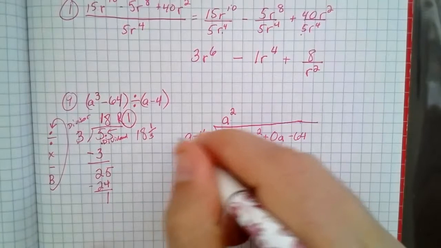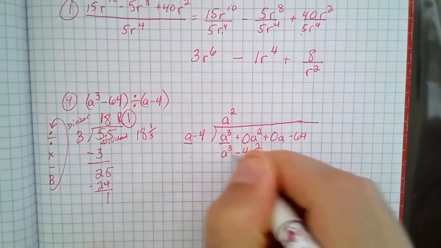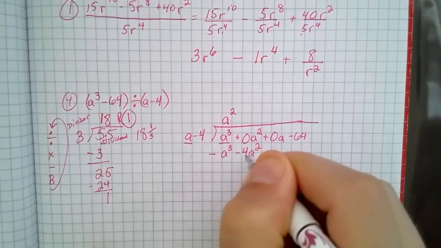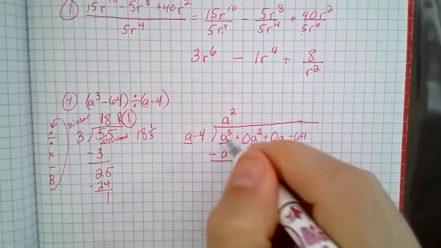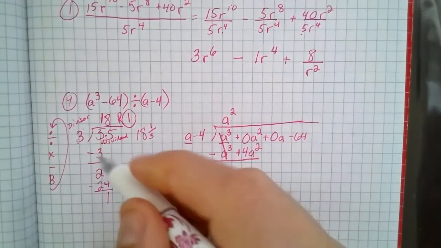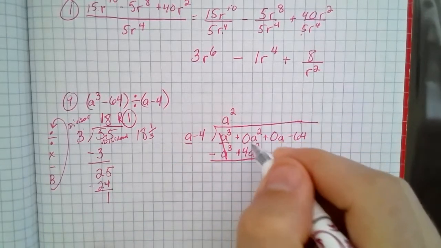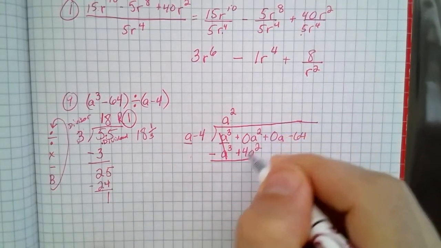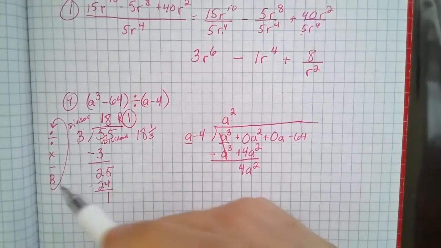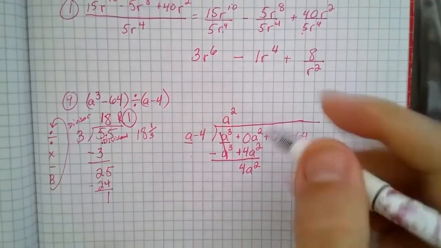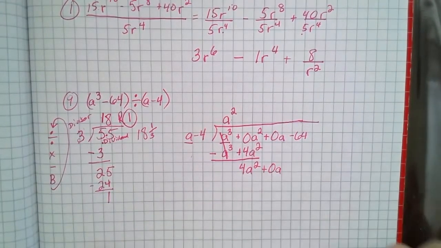Then we're going to subtract. When we subtract with this, because we have multiple terms, we have to distribute the negative sign to both terms. Negative here, positive here. You switch the signs on everything in that second line. These cancel, just like when we subtracted 5 minus 3, but we're still going to have 0a squared and 4a squared, which make 4a squared. That's our subtract step. It's done. Now we got our bring down step. So we're going to bring down 0a. I know it looks weird, but we're going to bring down 0a.